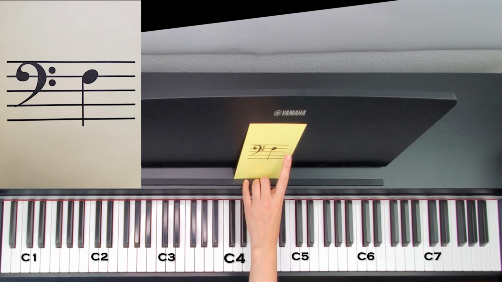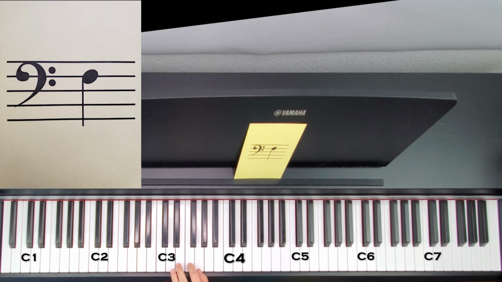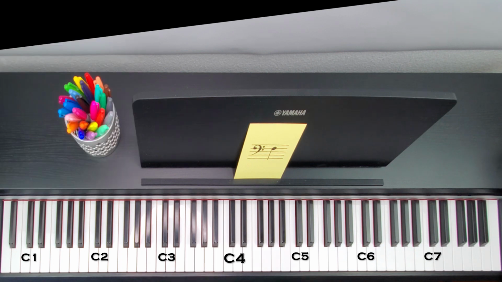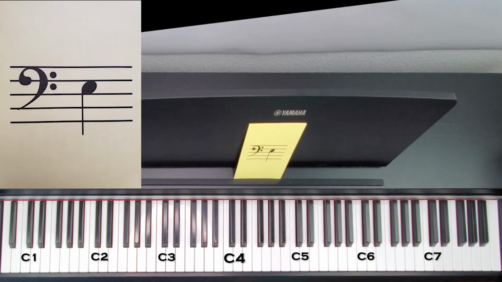Also, you can remember it by knowing that this is a bass clef, meaning clef F. A bass clef hangs on the 4th line of the bass staff, 1, 2, 3, 4. That's the third space of the bass staff. 1, 2, 3.